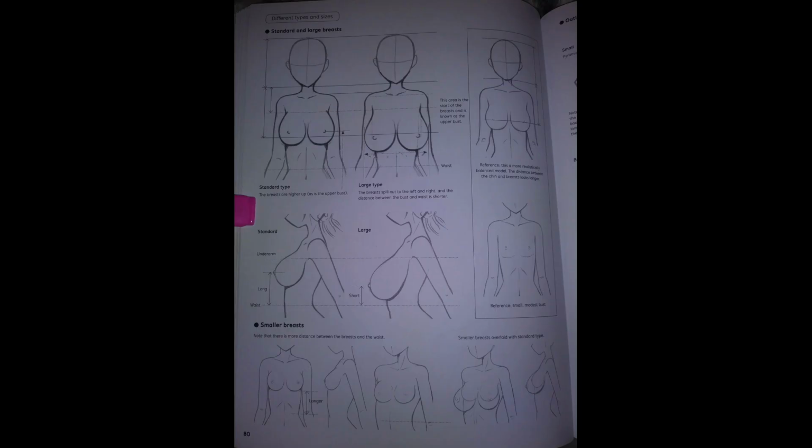On page 80, that one focuses on different types and sizes. Again, it's saying key features and key things to focus on. Basically, the bigger they are, the closer the breast will be to the waist as well. Again, it really doesn't go into super small sizes. It kind of stays in a generalized size, but again, we'll just work with what we got.